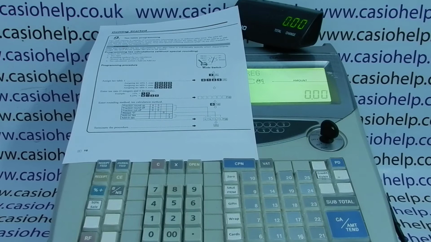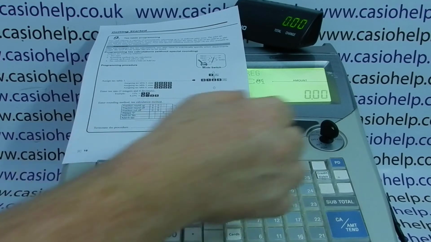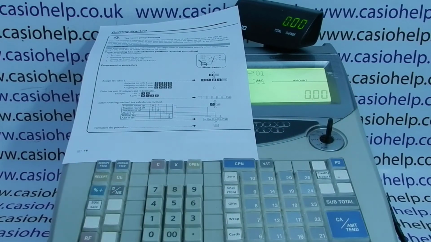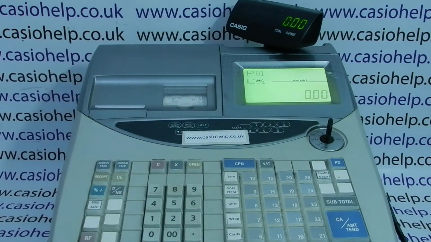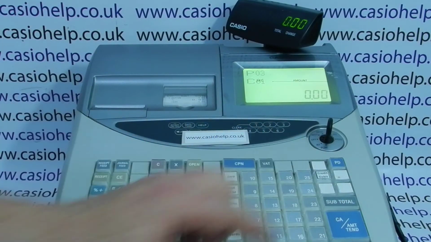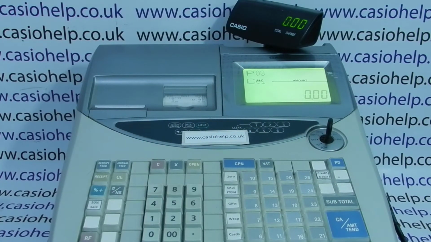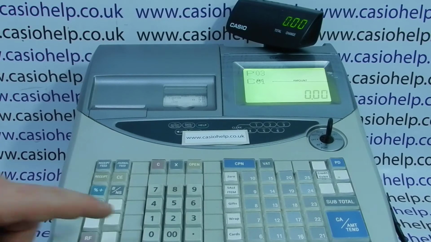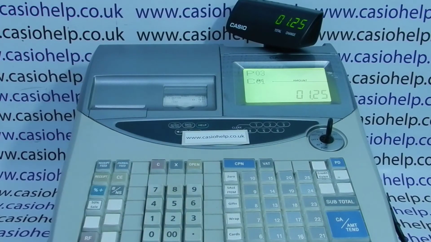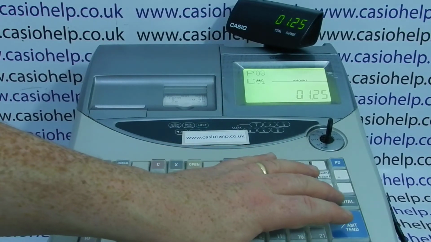Okay, so I'm going to set it up. If you follow it all the way through, hopefully it will make sense. So first thing to do is turn the key around to the PGM position. And then to go into the tax settings, it's free subtotal. And then to program tax rate 1, the code is 0125. And again, you press subtotal.